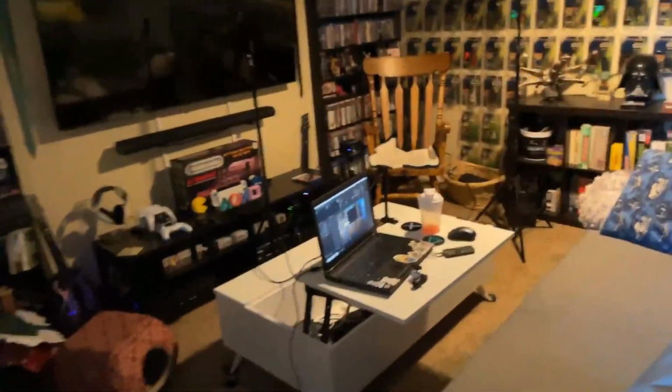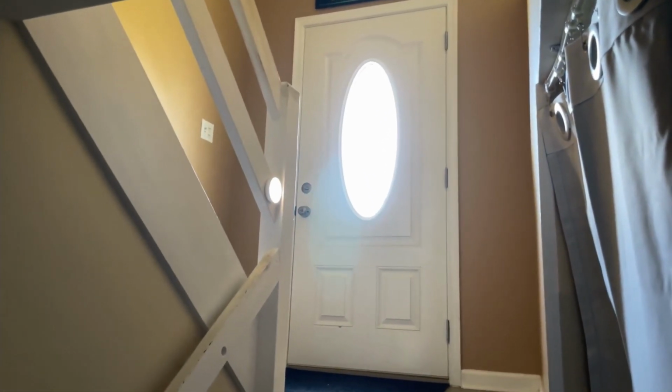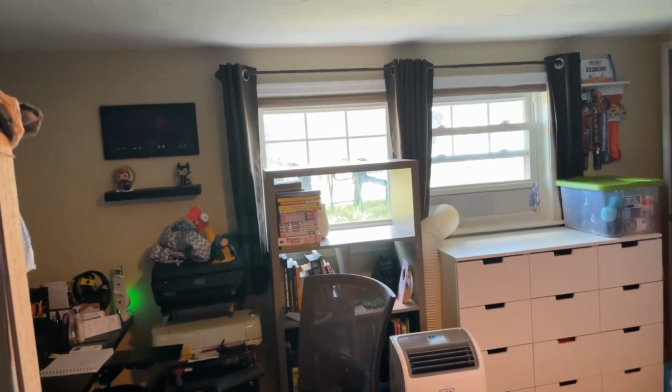Here we are in the room where I stream my Saturday morning cartoons. This is not exactly the best environment to stream in. I have a doorway up here that lets in a lot of light. I also have these windows and I only have one overhead light to work with. So I'm going to try to manage my exterior light as best as possible.